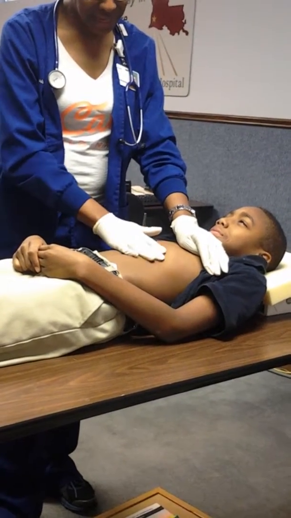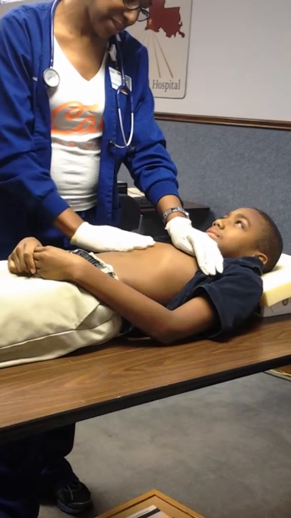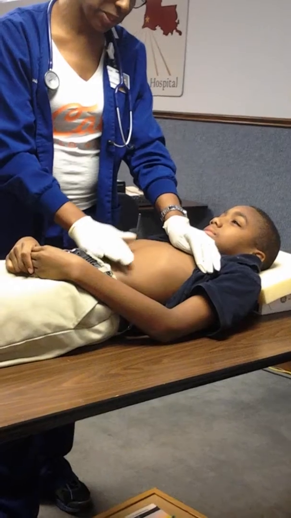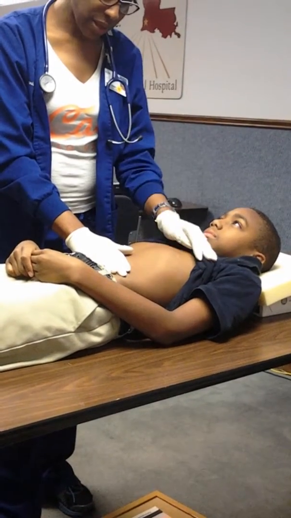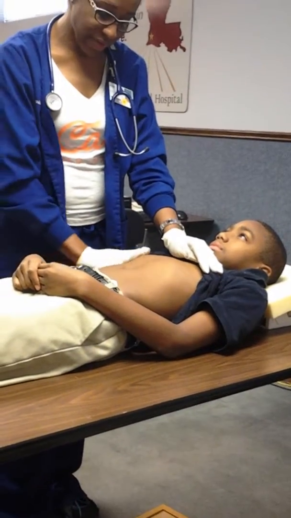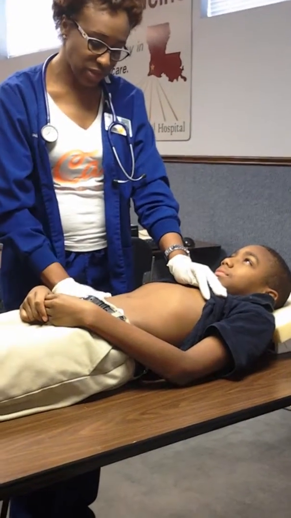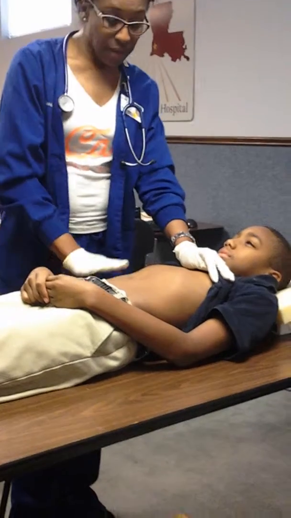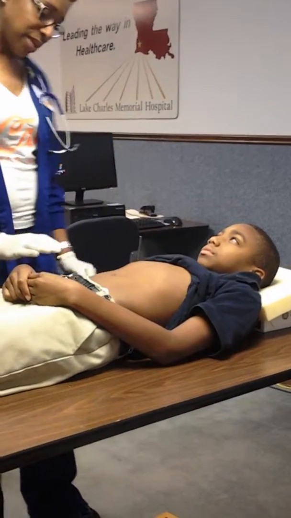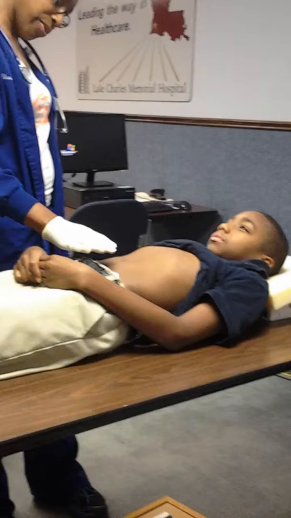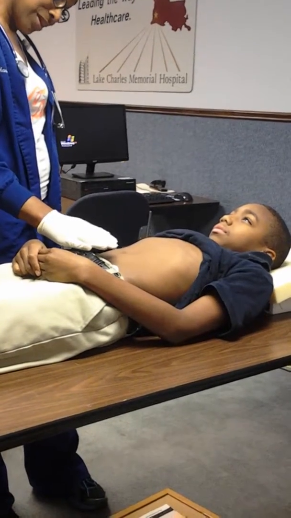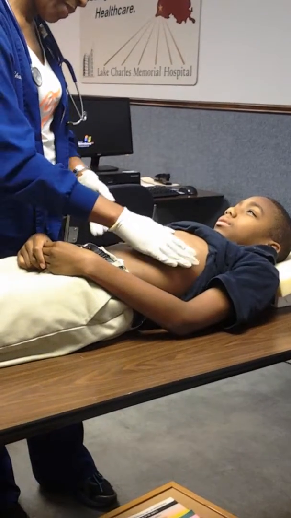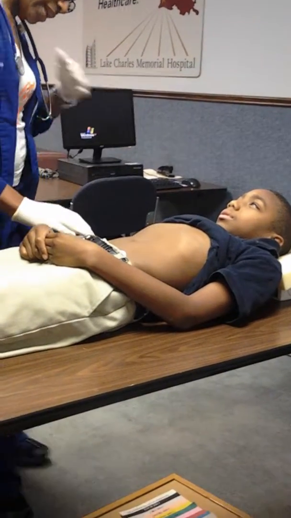If he had been in any accidents, I would have asked that before I palpate the spleen for possible splenomegaly, or if there was any illness in the family, to palpate for a possible hepatomegaly. So right now I'm looking at him breathe, so I can look at the rise and fall of the stomach. I'm looking at the symmetry. I'm looking for any lesions.